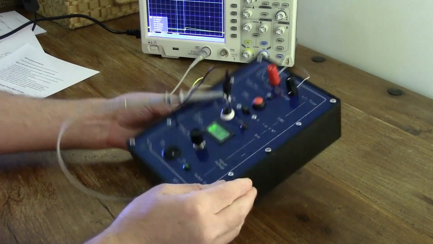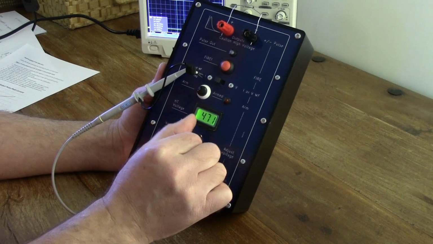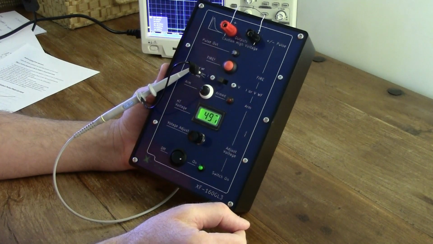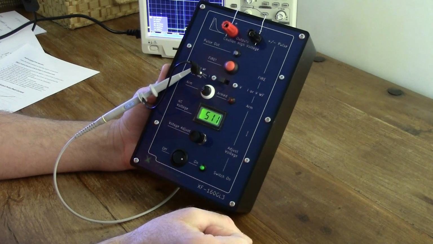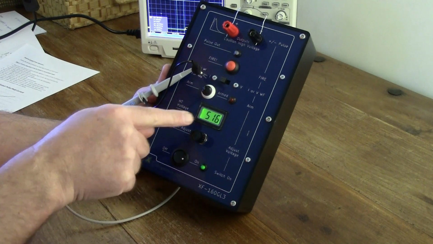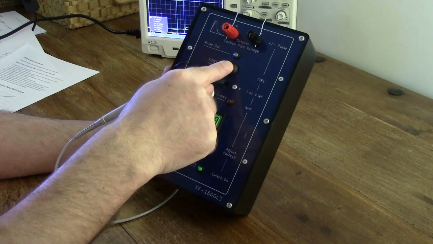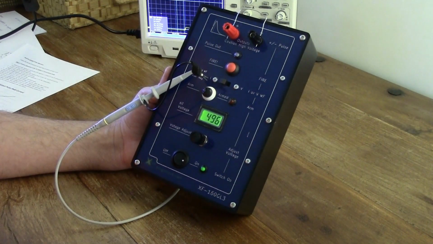Okay, so let's just move it up a little bit towards 500 volts. I'll put the oscilloscope tracings on the end of this video. Once we get to 500, press arm, then press fire, and you'll get the current waveform.